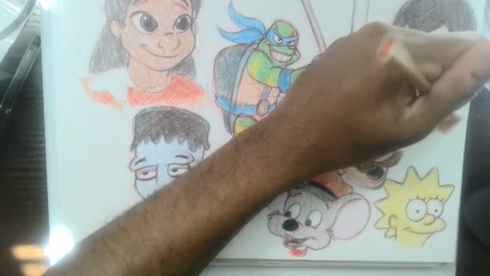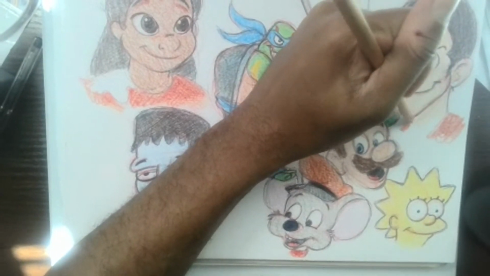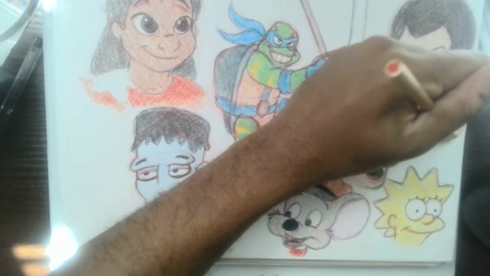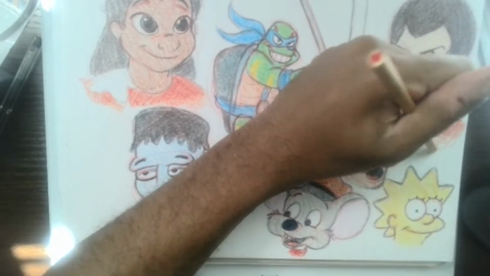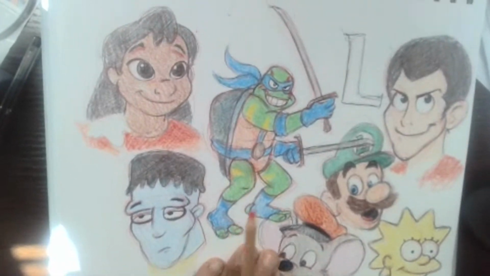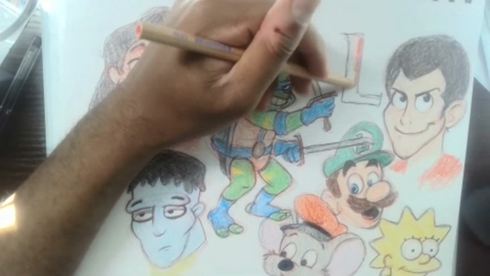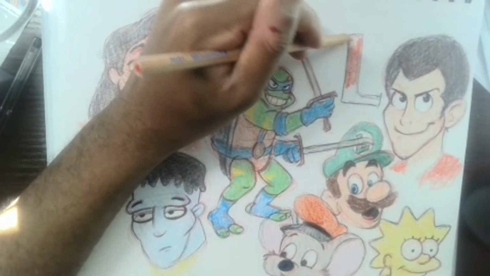I think I'll color a little bit of his red jacket he's known for, just to make this whole area pop a little bit more. Color in our L, our letter for today.